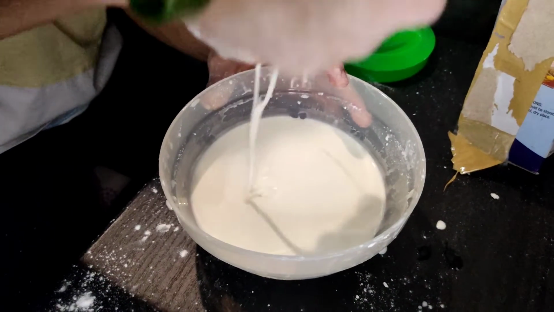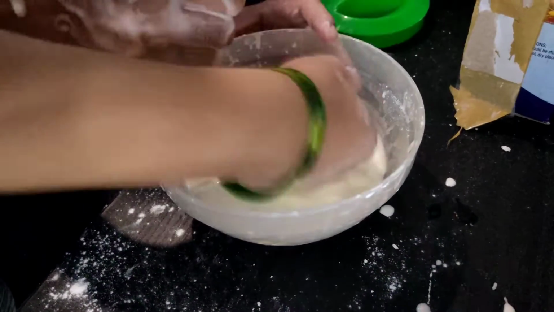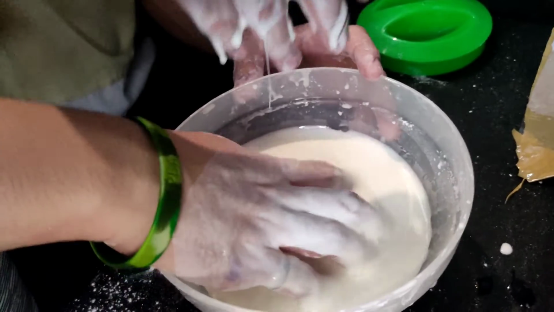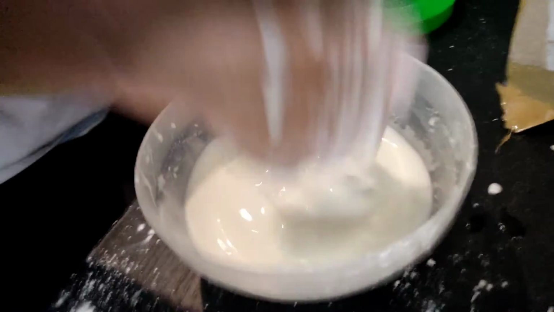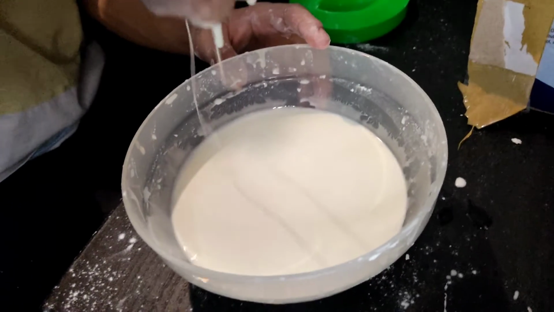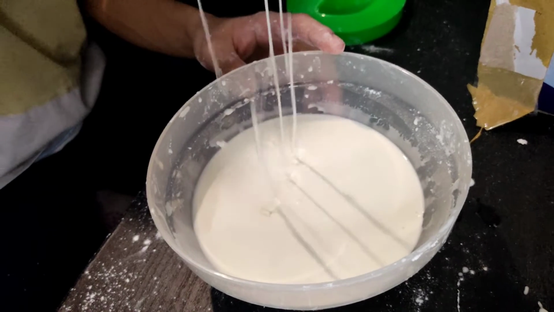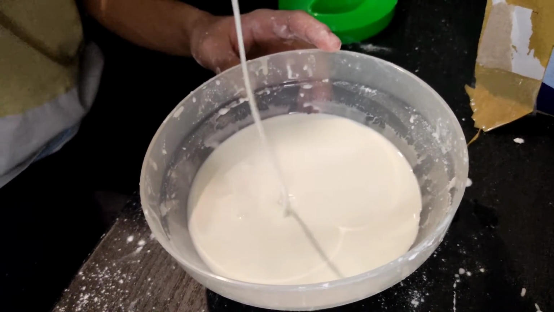Now, the ratio of the cornstarch molecules to the water molecules needs to be within a certain range. If there are too many water molecules, then the suspension will act as a liquid. And if there are too many cornstarch molecules, the suspension will act as a solid, simply because there are not enough water molecules in between the molecules of the cornstarch for them to slide past each other.